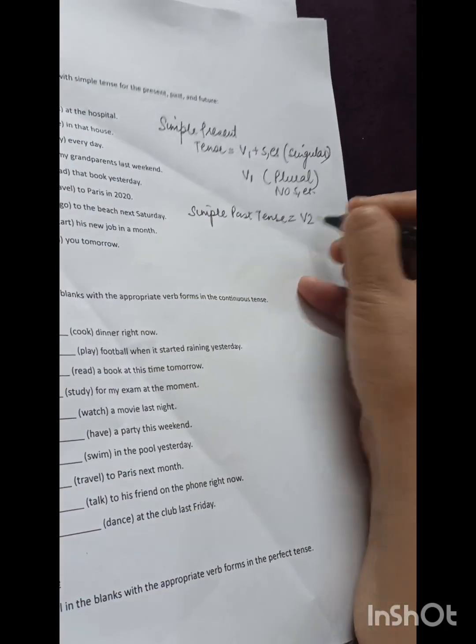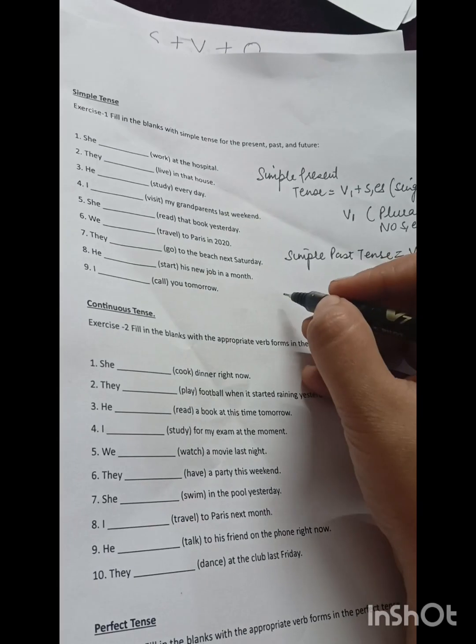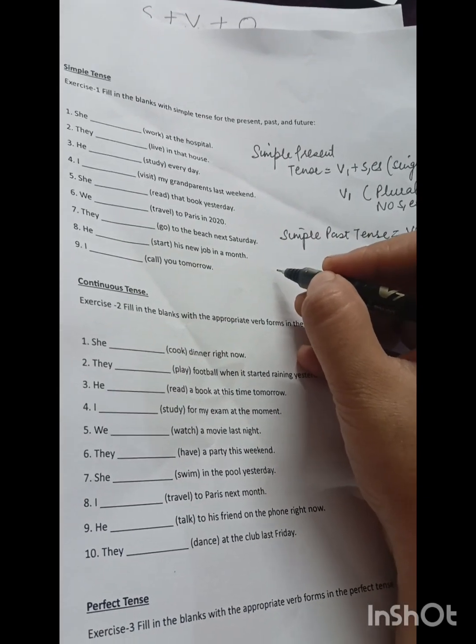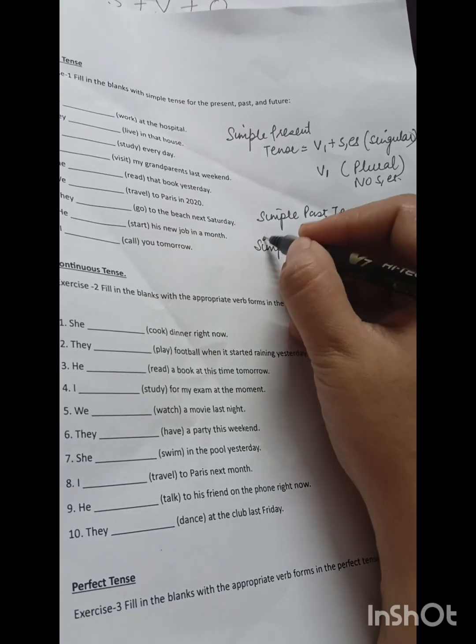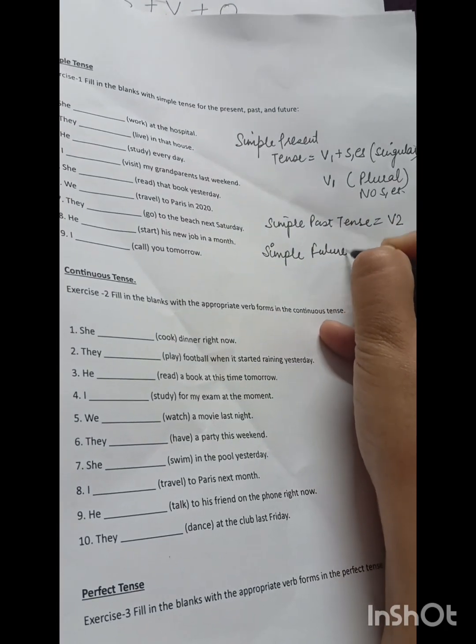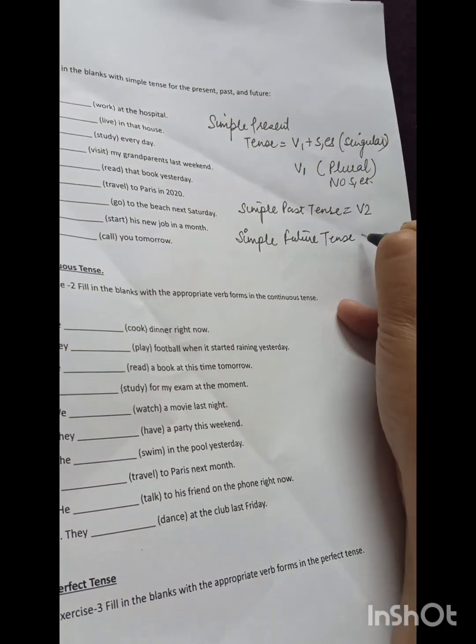Similarly, for simple past tense, we have to use V2, second form of the verb. And for the simple future tense, we have to write will plus V1.